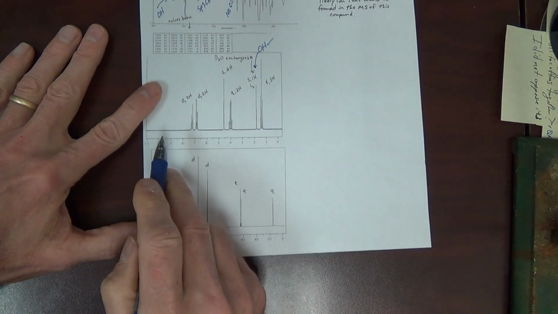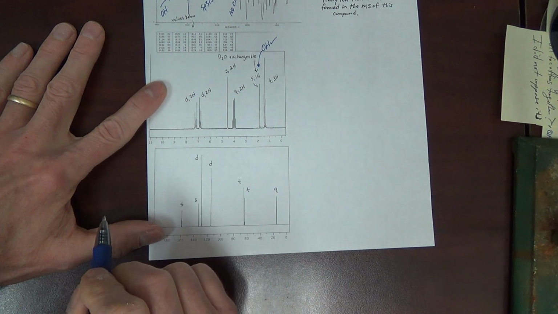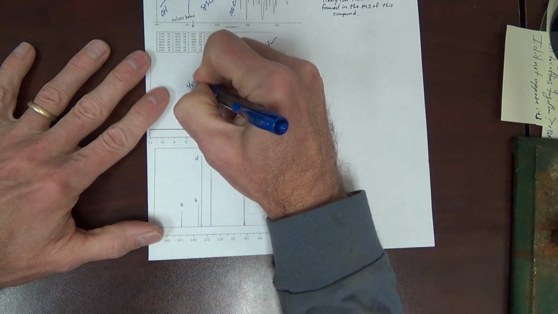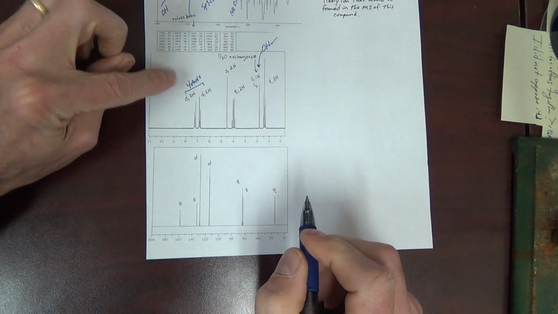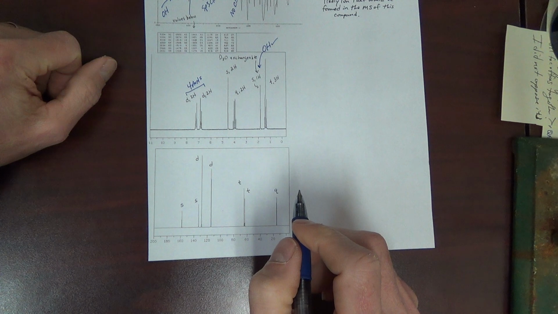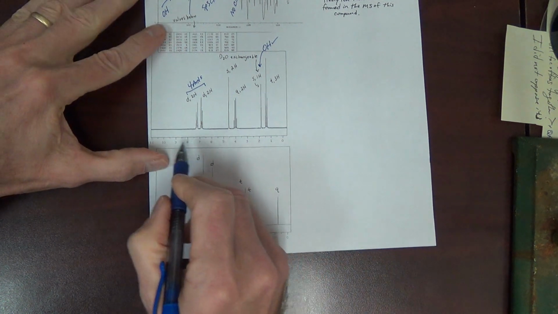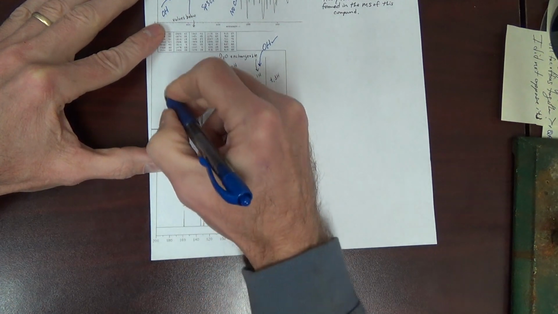Okay. I would look at the aromatic. How many H's on the aromatic ring? 4 aromatic H's. That means the benzene ring has 2 substituents. Very importantly though, this is a pair of doublets.